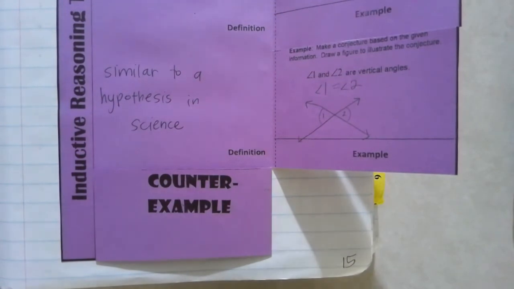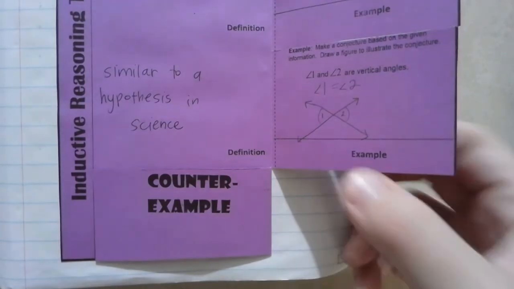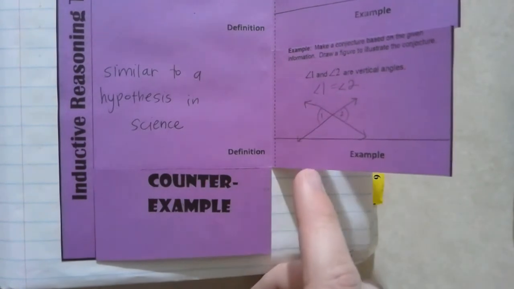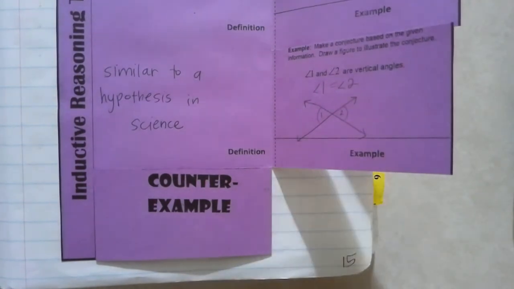Our conjecture is that angle 1 and angle 2 are vertical angles. We've talked about vertical angles a little bit so far. Vertical angles are created by intersecting lines. They are two non-adjacent angles that are created by intersecting lines. So that's what my picture is right here. That's us drawing a figure, but that's not us making a conjecture just yet.